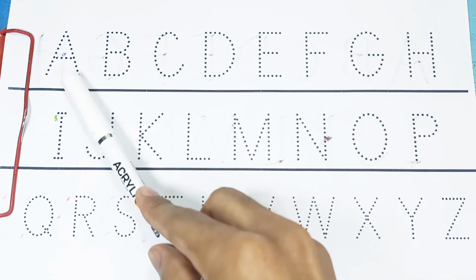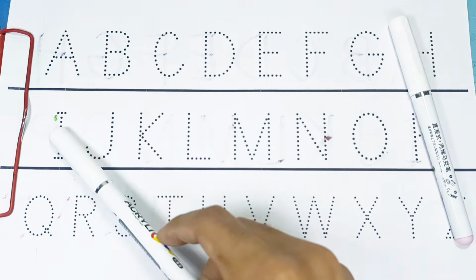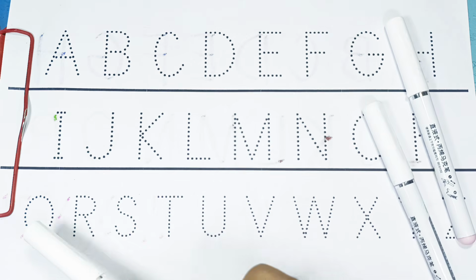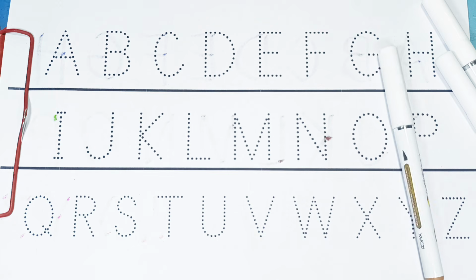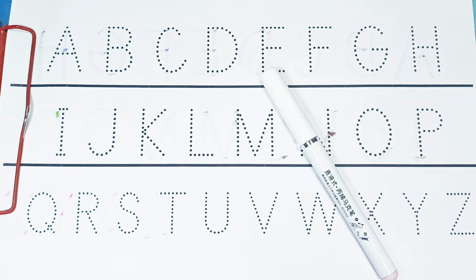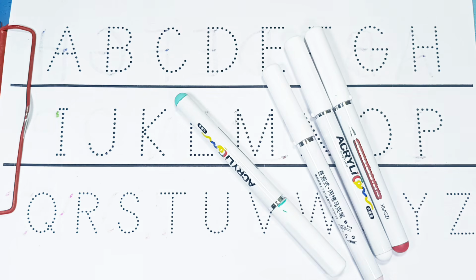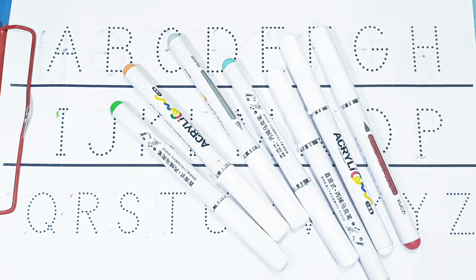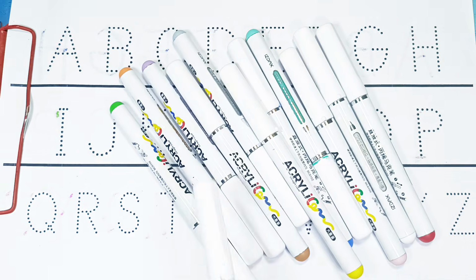Kids, stay with us. A, B, C, D, E, F, G, H, and the next one is I, J, K, L, M, N, O, P. The next one is Q, R, S, T, U, V, W, X, Y, and the last one is Z. Now start writing. Pink color, white color, red color, dark gray color, light gray color, yellow ochre color, orange color, blue color, purple color, green color, yellow color, black color.